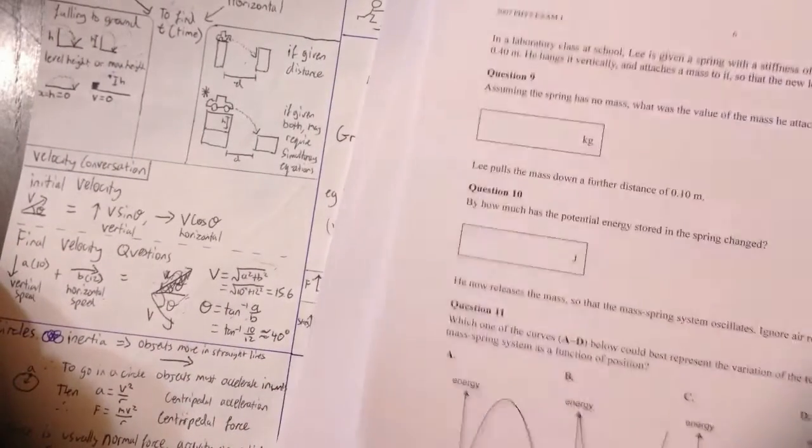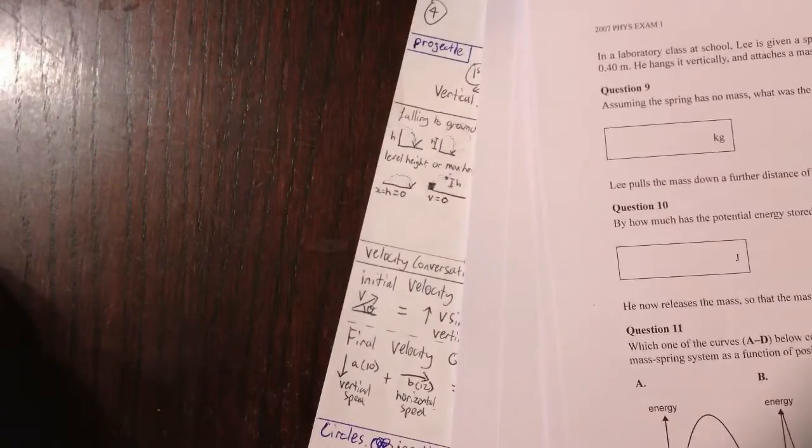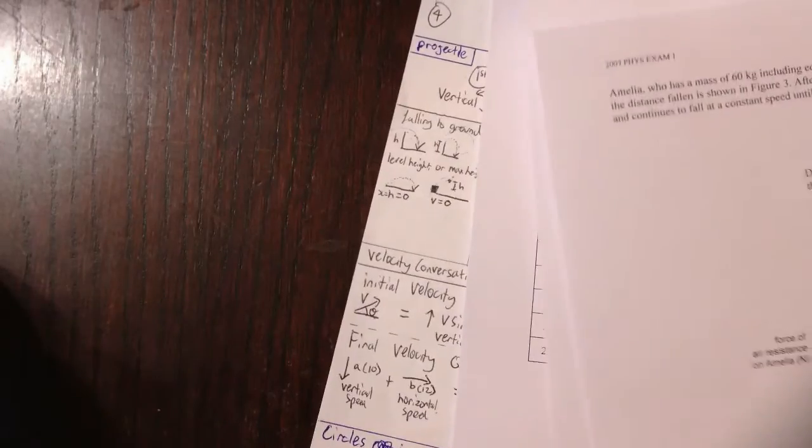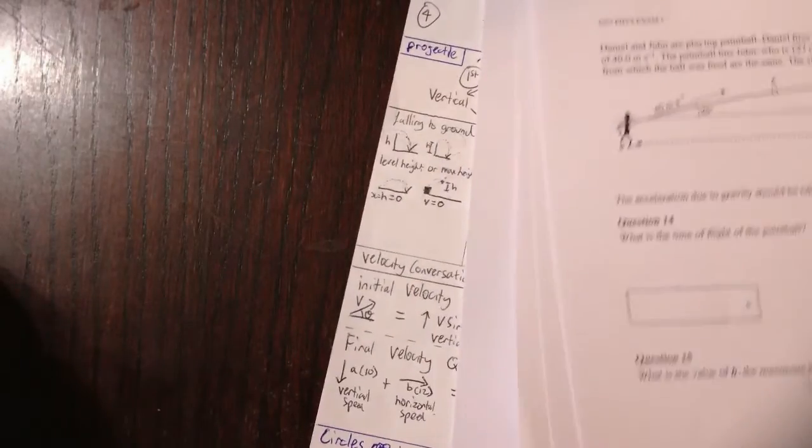Okay, I should show you a question. I'll show you how to do it. Where is the circle? This doesn't have a circular motion question. Okay, but I kind of covered all of that there.